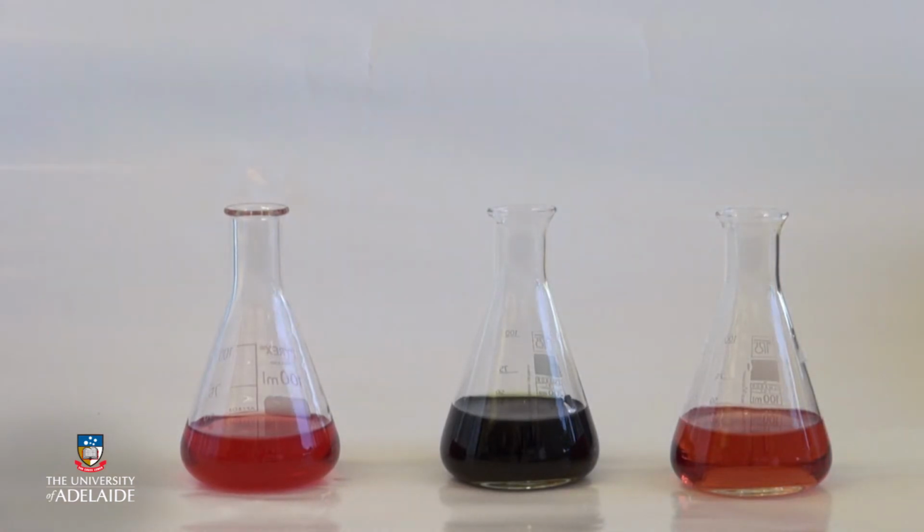After some time, or at an even more basic pH, anthocyanins can also give a yellow solution, and they can appear purple or even colourless depending on the pH. They are like natural indicators which change colour with the pH of the solution.